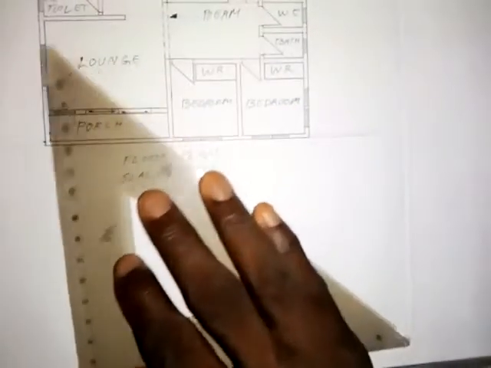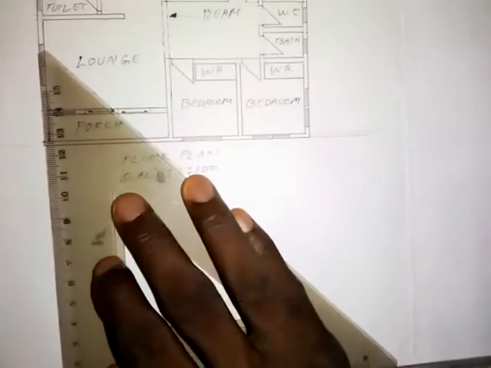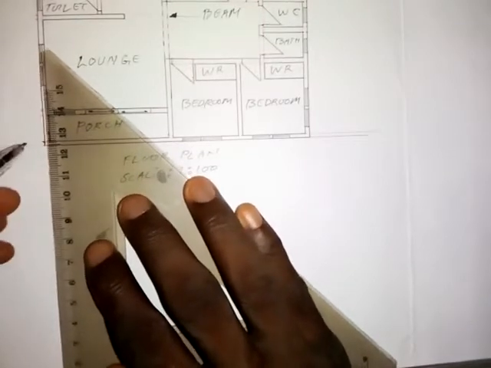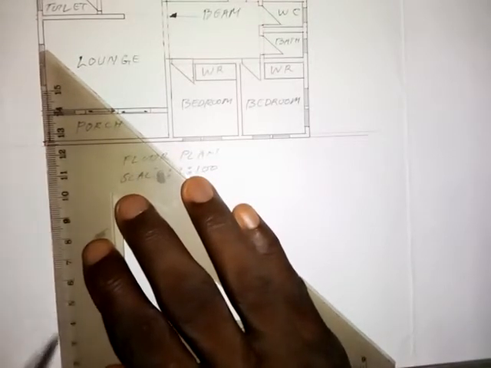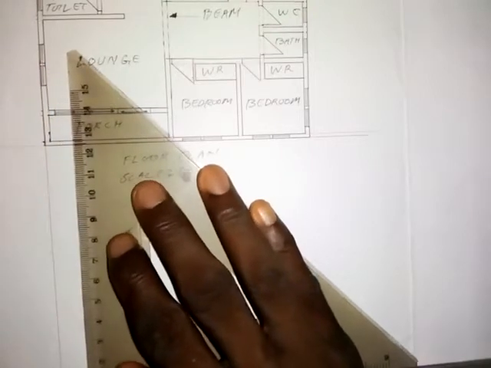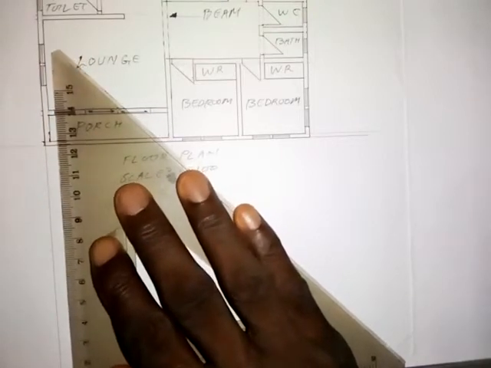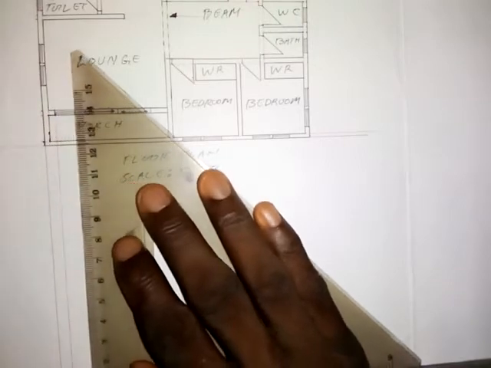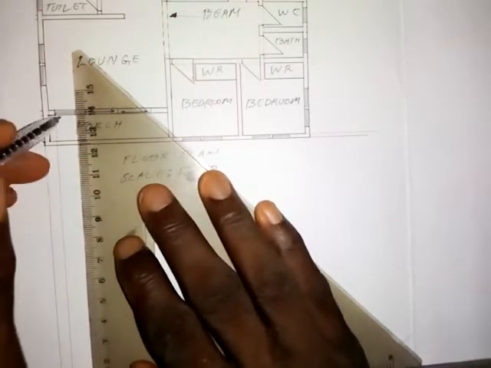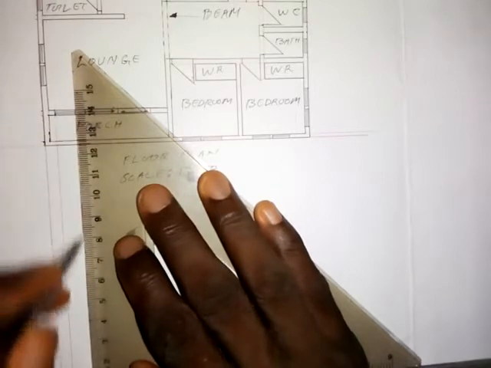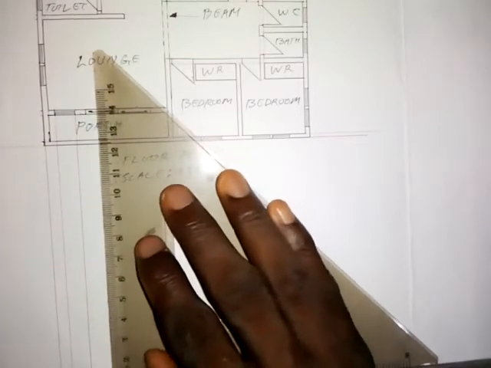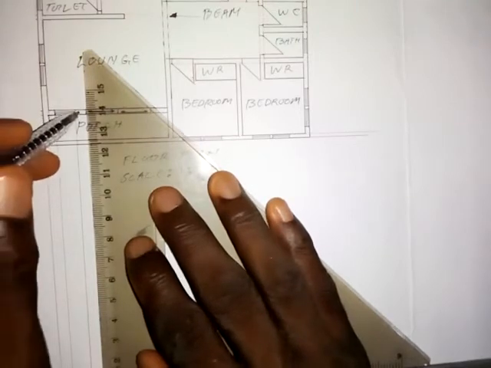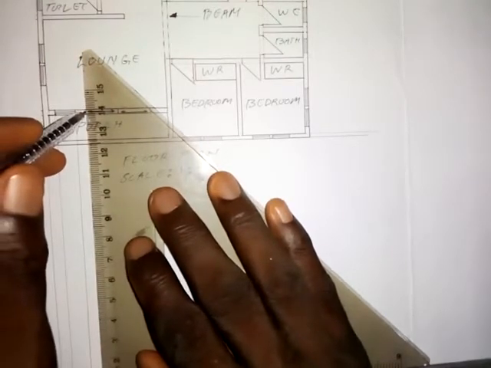Just look at it. Now what you need to do here: draw a vertical line from here, then I will see this window. So draw a vertical line down. Also from here, draw a vertical line down, and make sure that these lines that you are producing are drawn with thin continuous line.